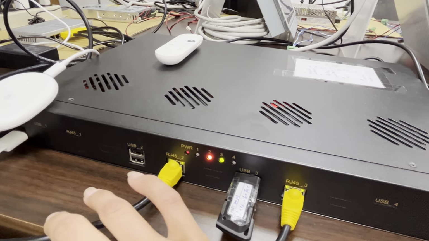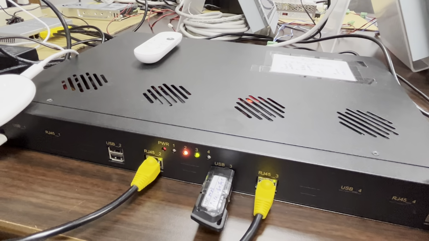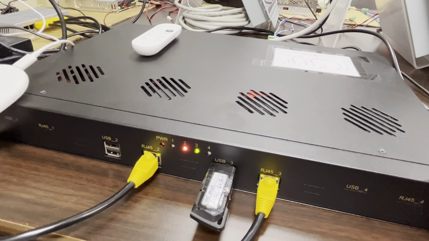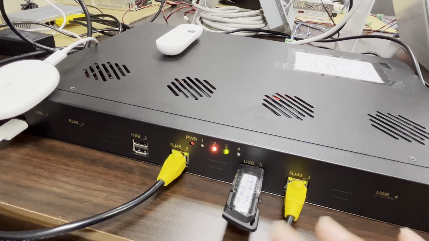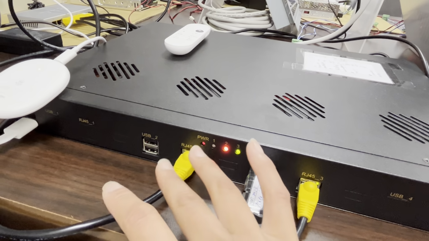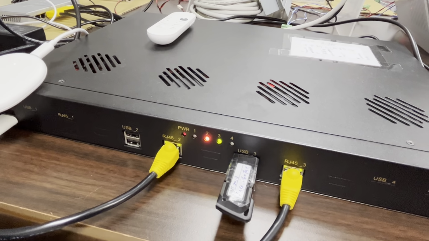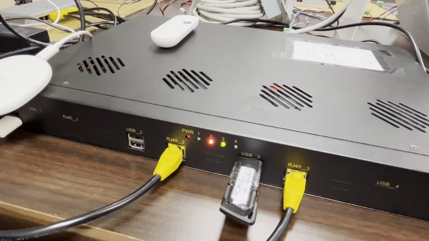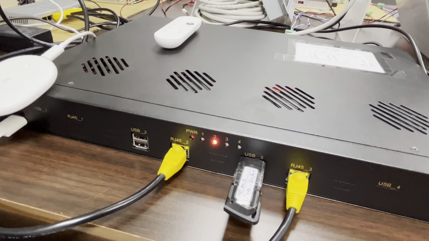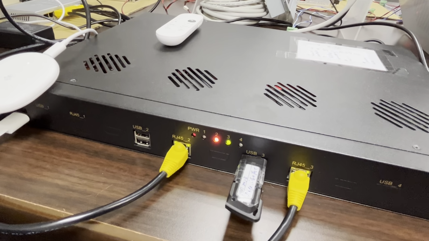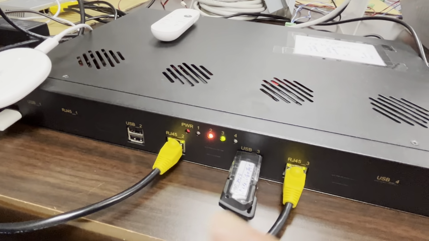This one is a standard model that has two Ethernet ports, which means it can only stream from two Ethernet ports, so it has only two streams.